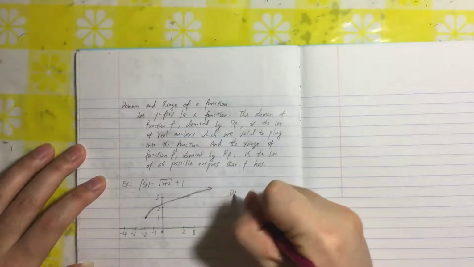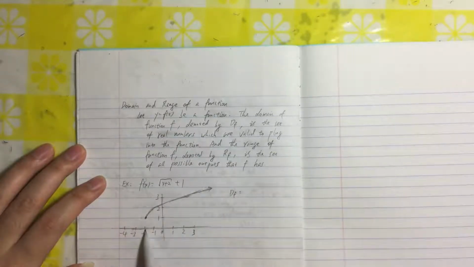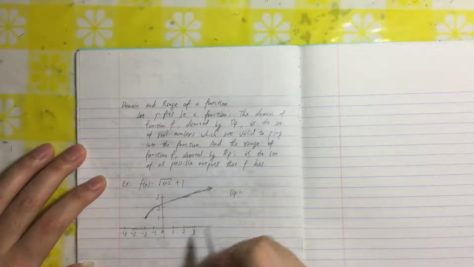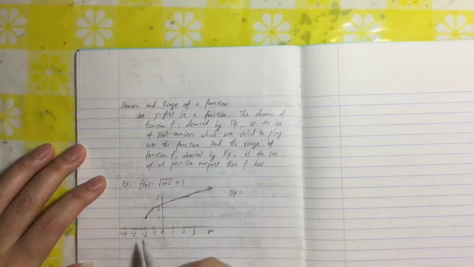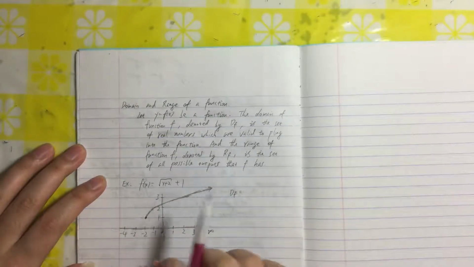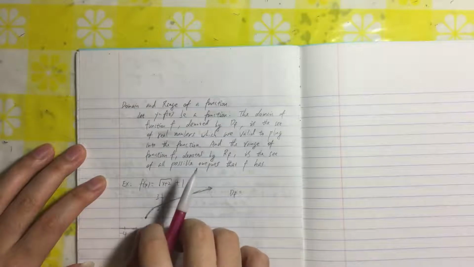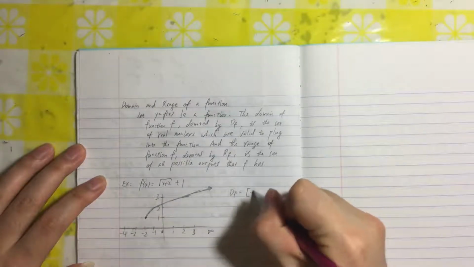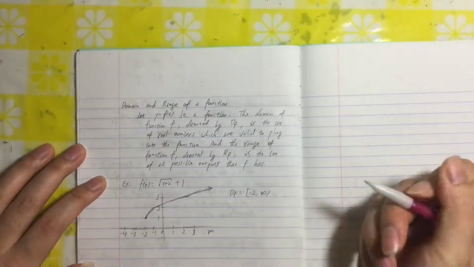That's the domain of function f. The numbers greater than or equal to -2 form the interval from -2 to infinity. That's the domain of function f.